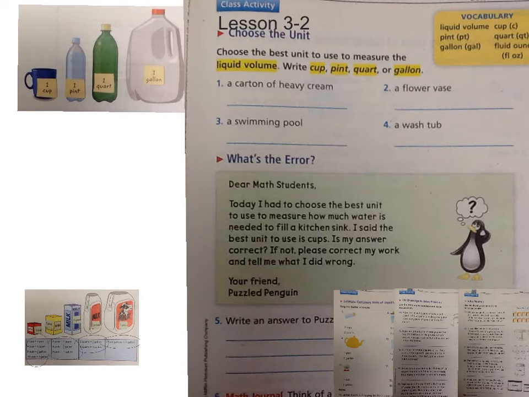It says a carton of heavy cream. Heavy cream is something people use to cook stuff. I'm going to do this for you because I laugh when I see heavy cream, because I only knew what heavy cream was about 6 months ago, and I was making some chicken Alfredo from scratch, and I needed heavy cream, and I had no idea what it was.